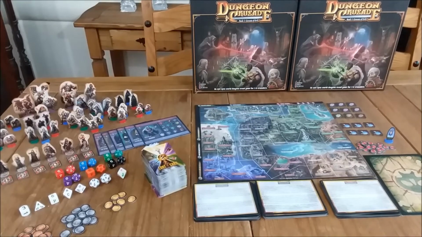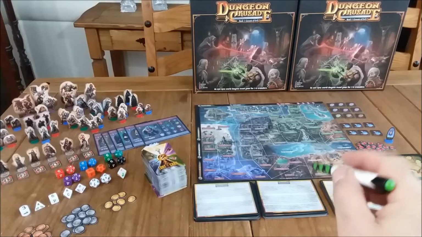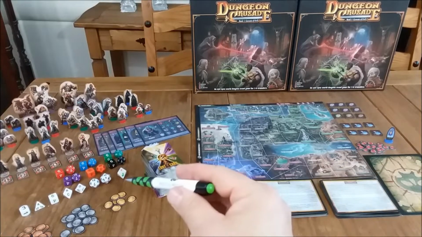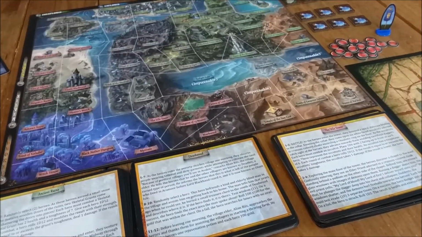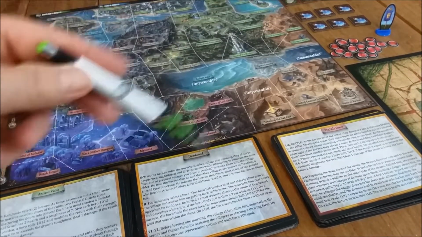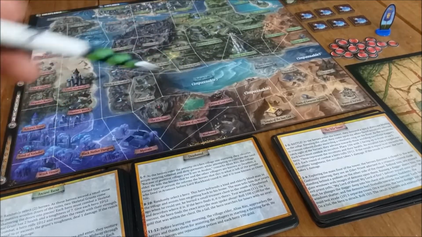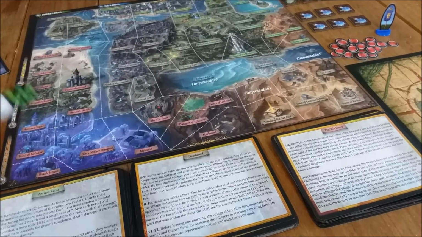So I'll tell you what, let's go down to the table. Let me show you the Avalon Adventure board game content, the Dungeon Crusade content, and we'll go from there. Okay, let's go over the game content for the Avalon Adventure board game. And then, of course, we're going to look at the components you'll need from Dungeon Crusade that you're going to mix in to play the Avalon Adventure board game.